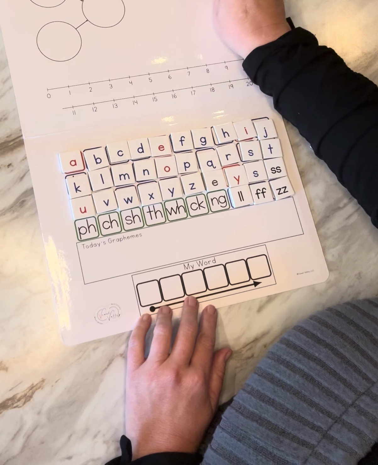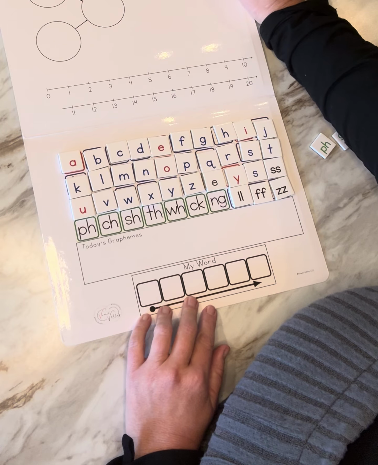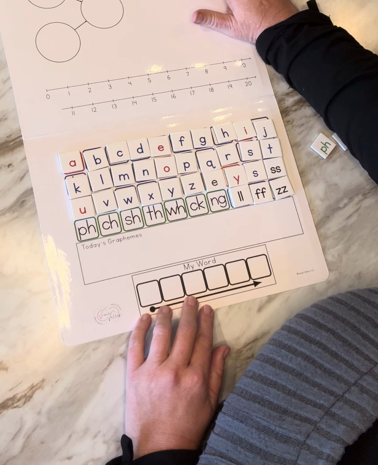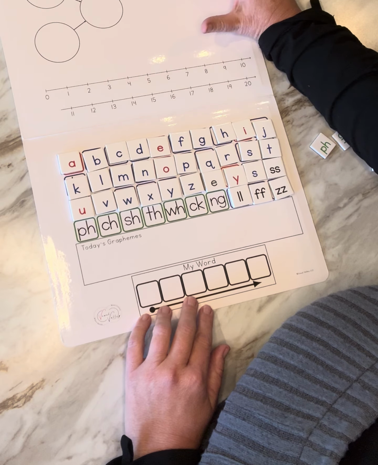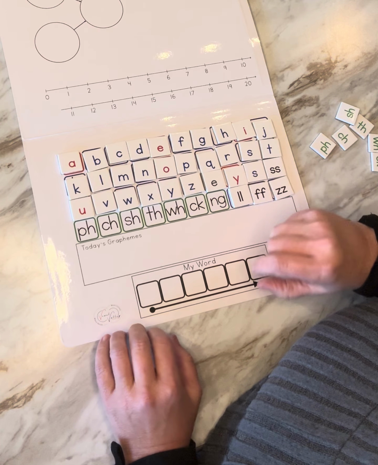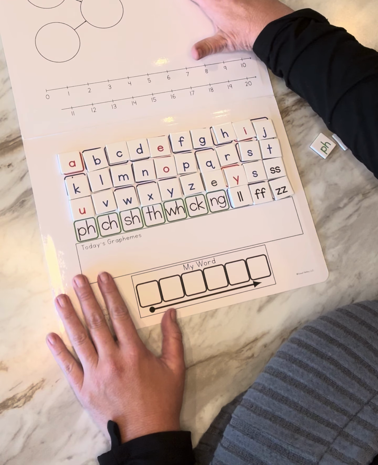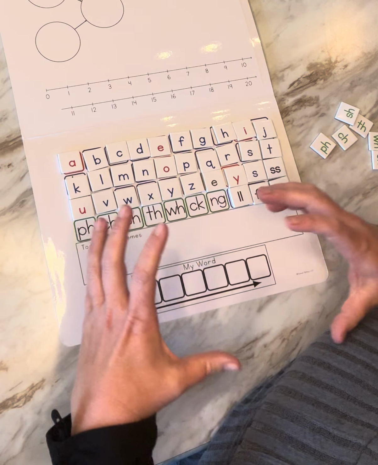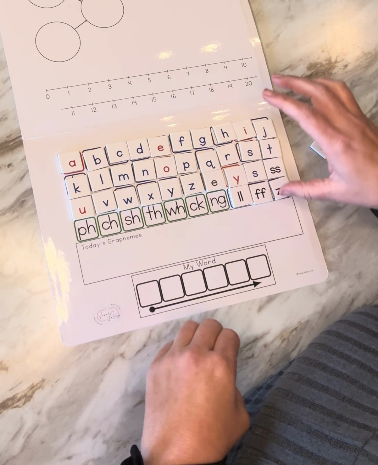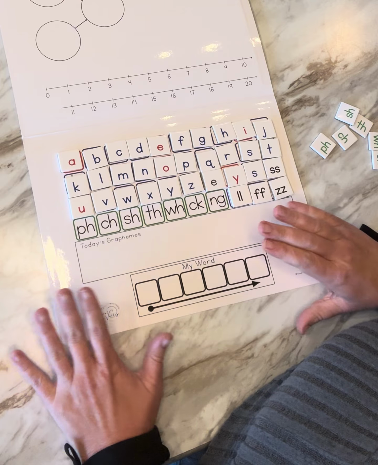Then up here is a 10 frame, and that could be used for lots of things. But one thing I use this for is to do a star or a smiley face for each word that they spell correctly without any help. If they have my help with it, we don't earn something up there. They're just learning and getting help and scaffolding, and that's healthy and good. But if they can do one without any assistance, we'll put a little mark up there.